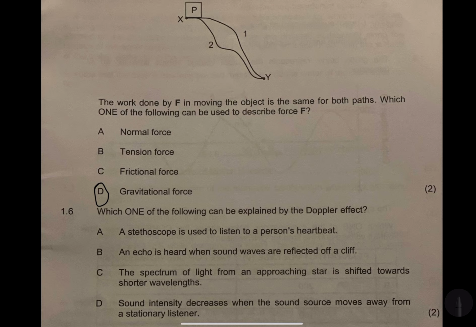Okay. Right, and then the next question says, which one of the following can be explained by the Doppler effect? I'm sure many of you would get this one right. They say a stethoscope is used to listen to a person's heart. That's not true.